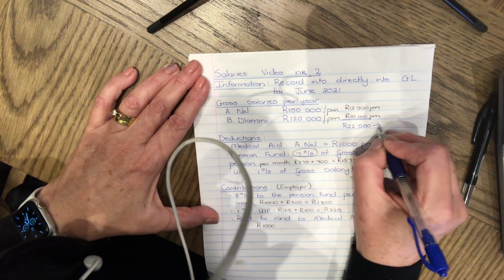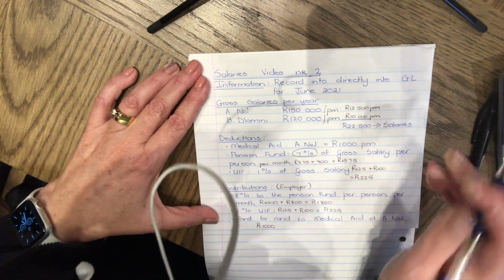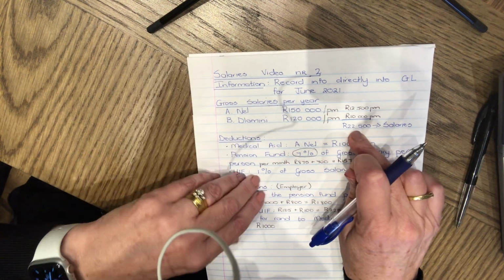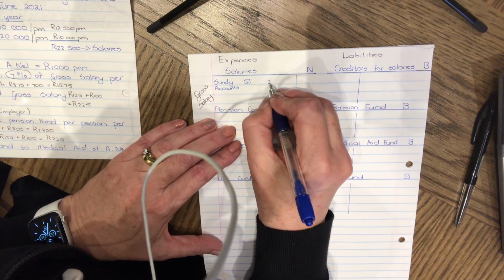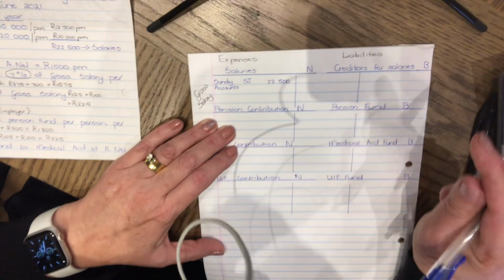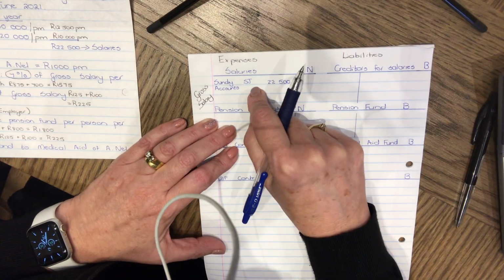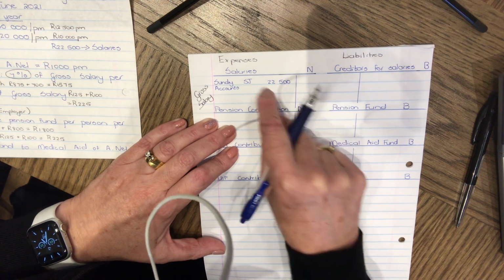And this is the amount that goes to salaries, because this amount is the expense to the company or the business. So we're going to write 22,500. You have learned that for every debit there is a credit to make up this 22,500.